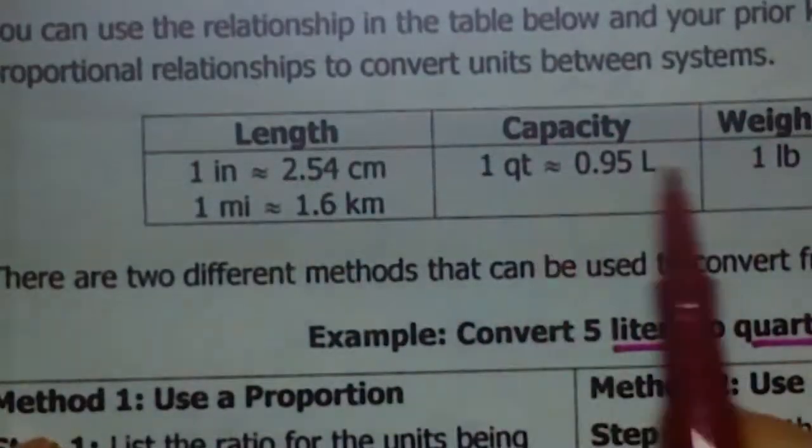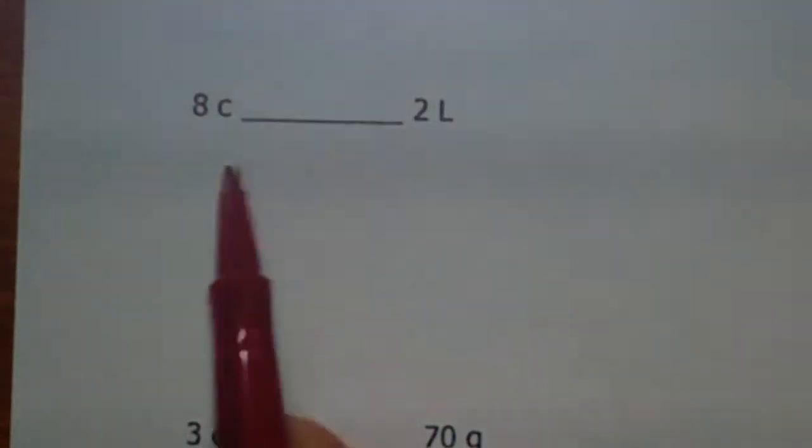One thing that I do know, that hopefully we've talked about in class, all the common conversions, is that there are 4 cups in a quart. And I know that we were given quarts to liters. So what we'll do first is we can change these cups into quarts, and then we can change the quarts into liters, and then we're comparing liters to liters, which is our goal.